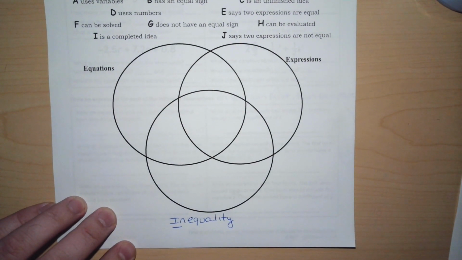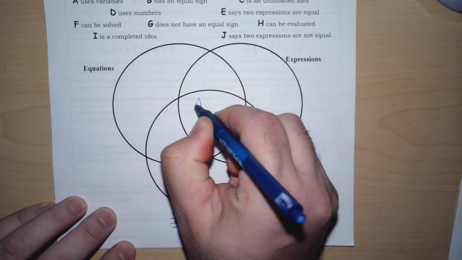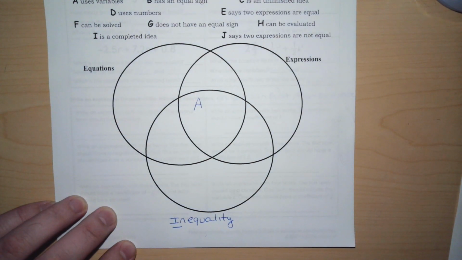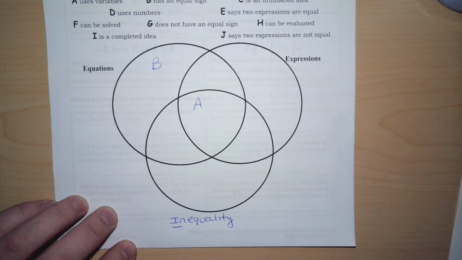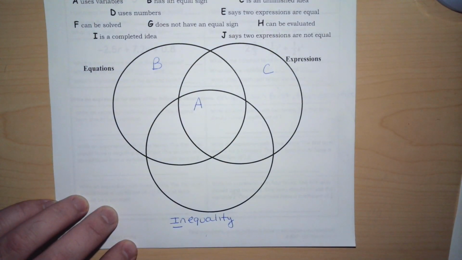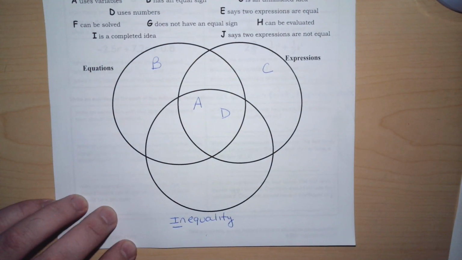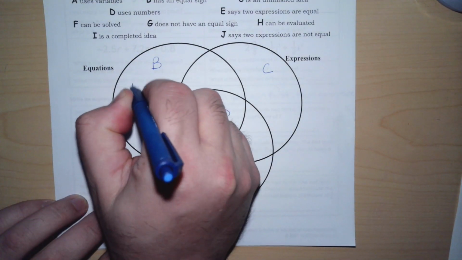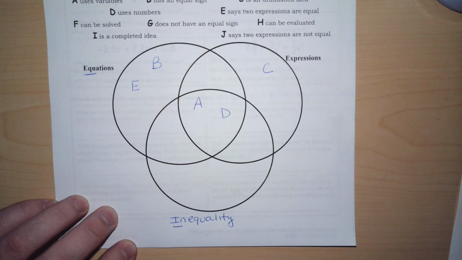So letter A says uses variables. All three of these can use variables, so the letter A goes here. Has an equal sign, only equations have equal signs, so the B goes here. Is an unfinished idea, that's an expression. Uses numbers. Expressions, inequalities, and equations can all use numbers. Says two expressions are equal, that's an equation. That's how equal and equation have the same root word.